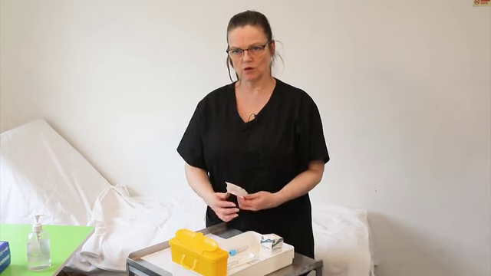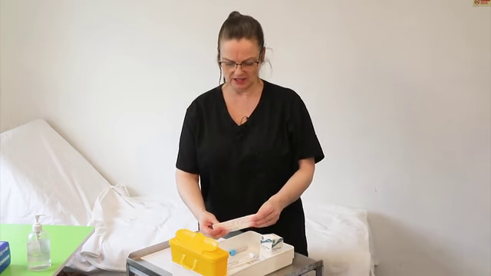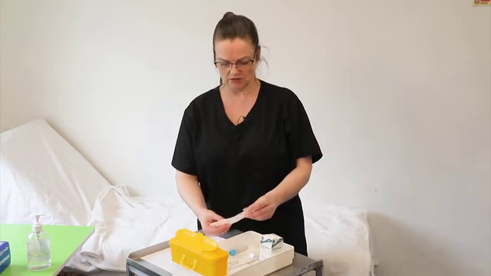And I will say that during our training sessions, I very often see nurses who, when they are preparing for adult OSCE, are drawing up the wrong amount of medication. So please do be aware that these syringes are 100 unit syringes.